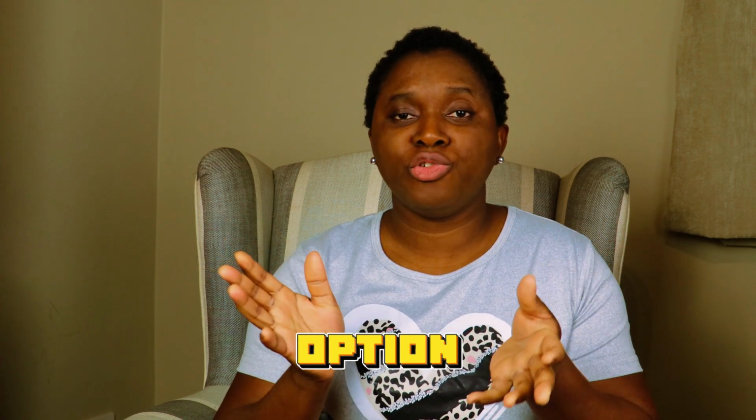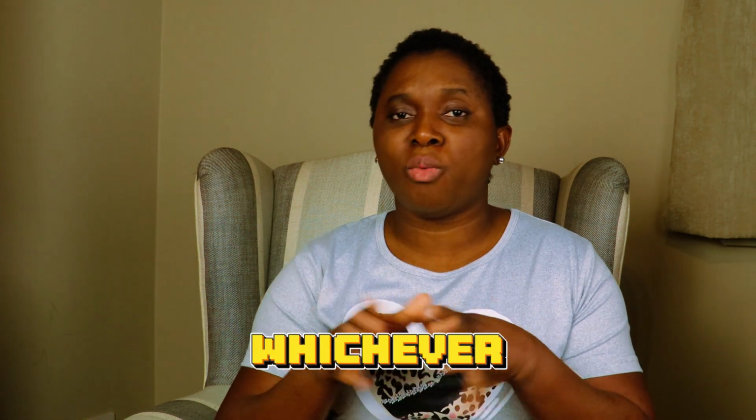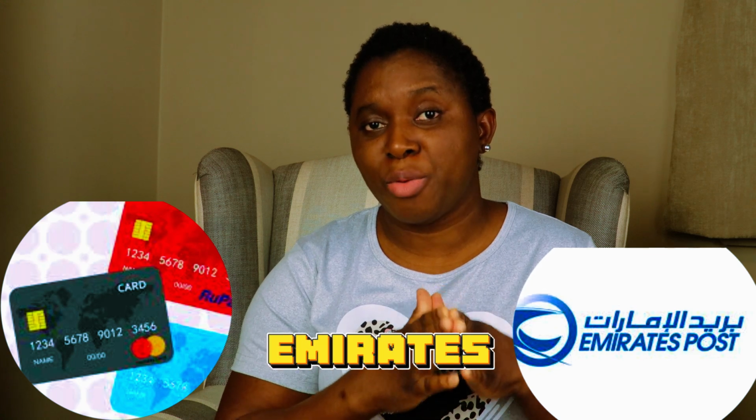You can either pay this fee through a debit card, or if the country where you live in or you're applying your visa from has another option to go to a specific payment organization or center to make payments, you choose whichever one is convenient for you based on what they are offering. If you're applying from Dubai, you can either make payment by debit card, or you can visit Emirates Post and make your payments with Emirates Post.